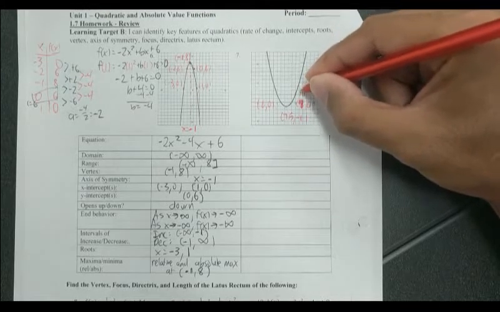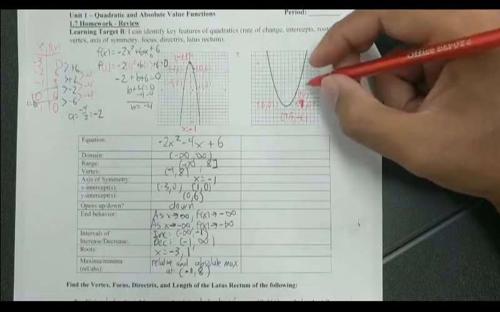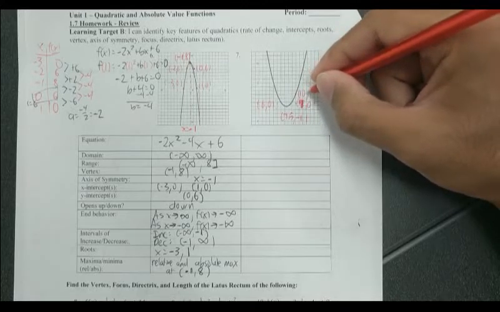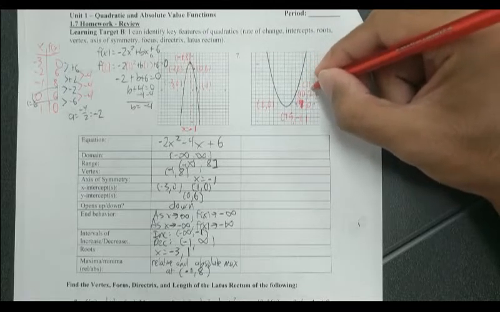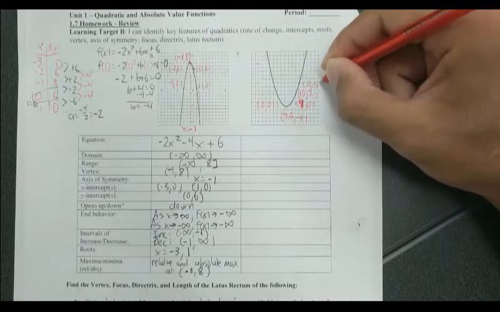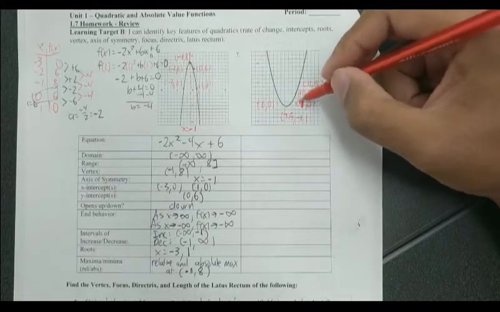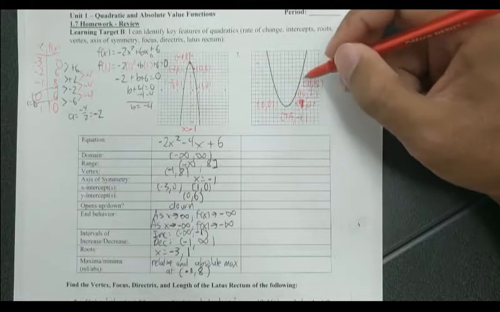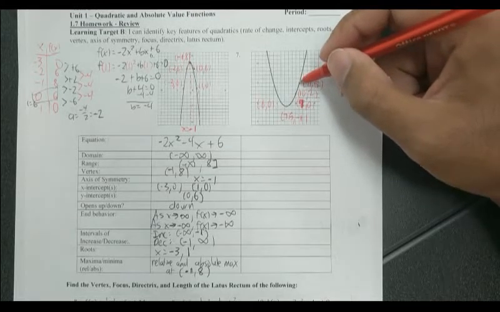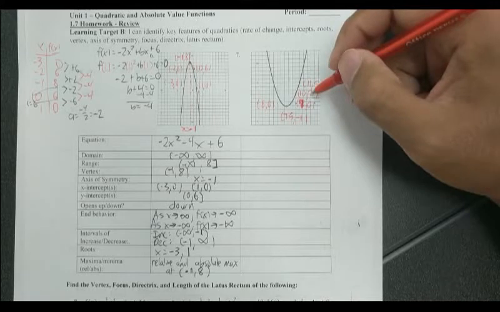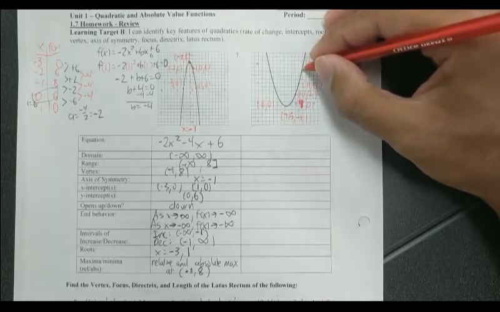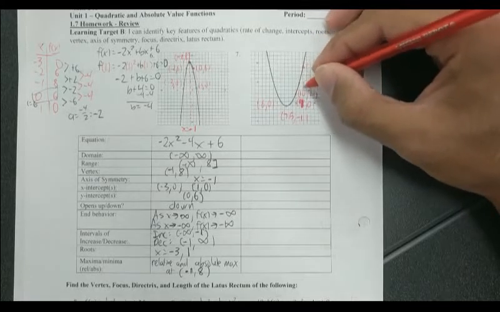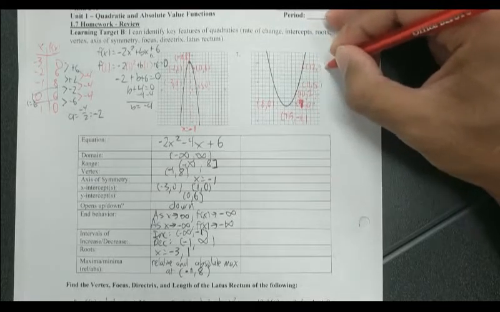This is 10 comma 2 and 11 comma 5. And this is 12 comma 9.